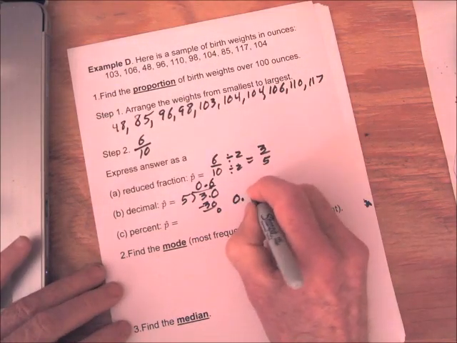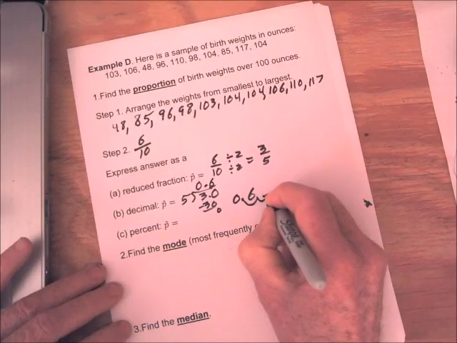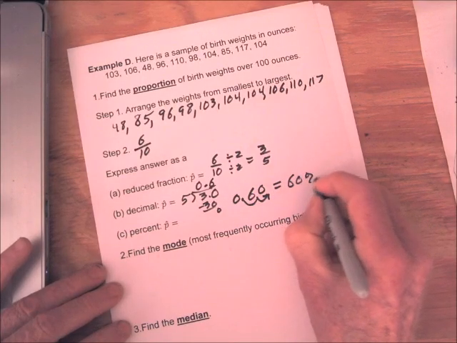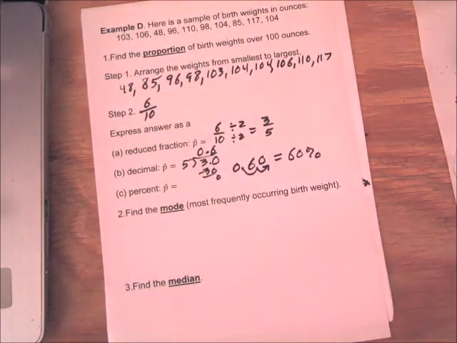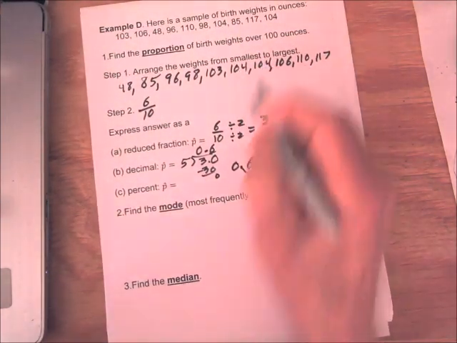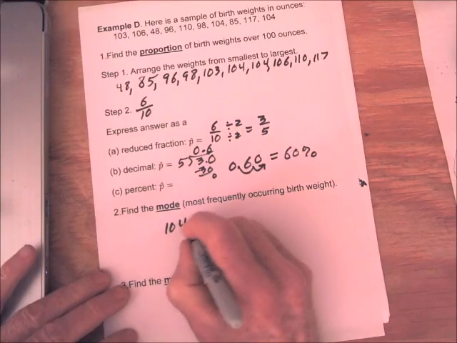And then as a percent, we can move the decimal point over 2 places. We need to add an extra 0 here. It'd be 60%. The mode is the most frequently occurring value. Well, we have 2 at 104. So the mode is 104 ounces.